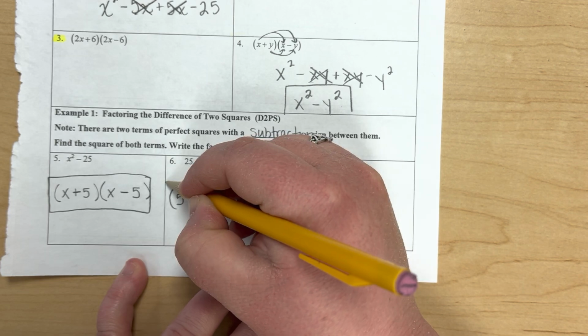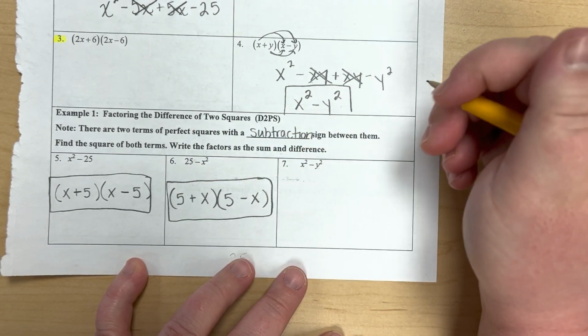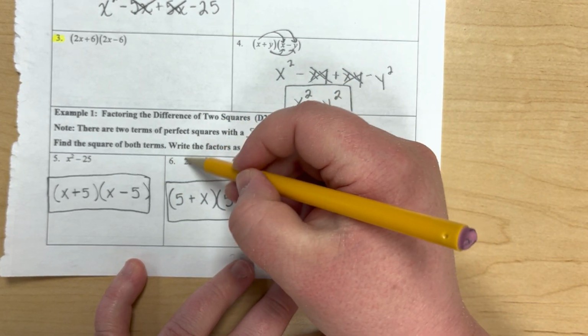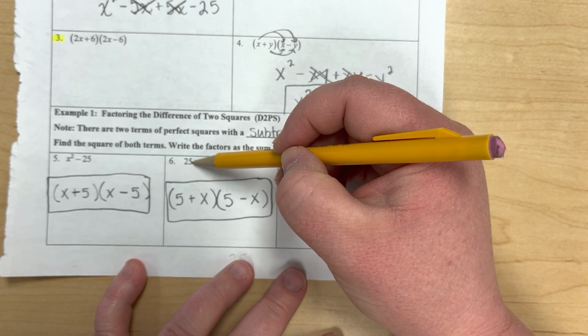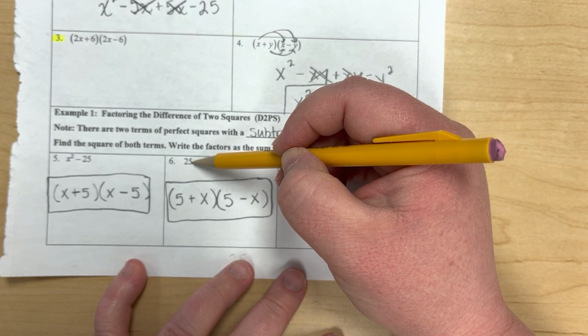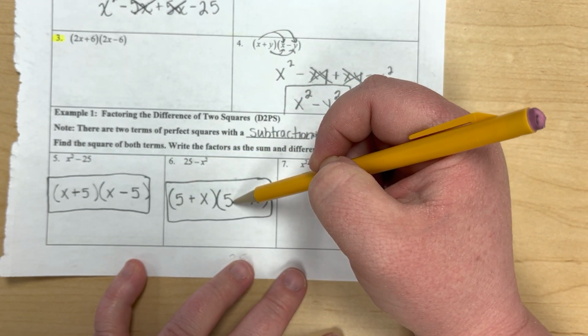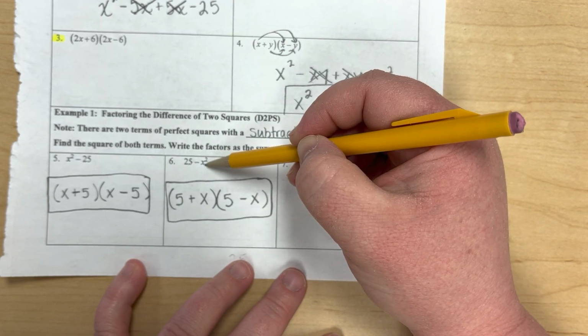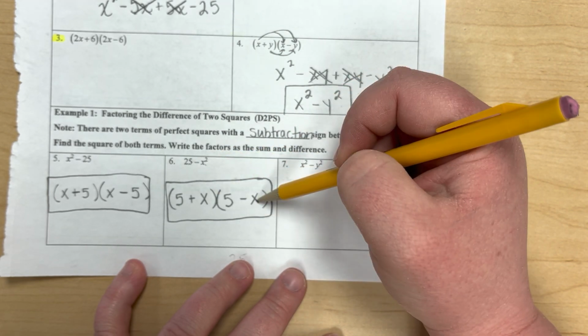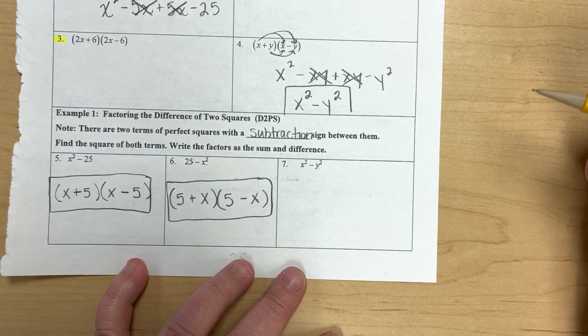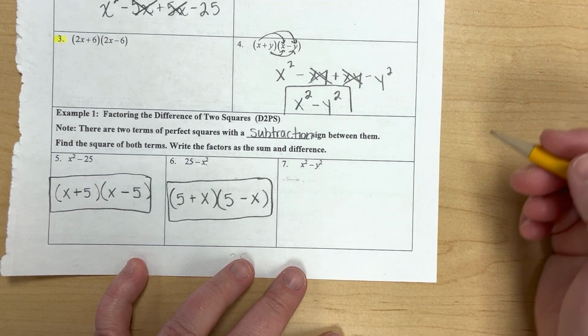So as you can see here, I'm putting the square root of each term in the same spot as the term was in to begin with. So the square root of 25 came first, so its square root goes in the first spot in each parentheses. X came second, so the square root of x squared goes in the second spot in each parentheses. And it's always like that. You never have to worry about where they go.